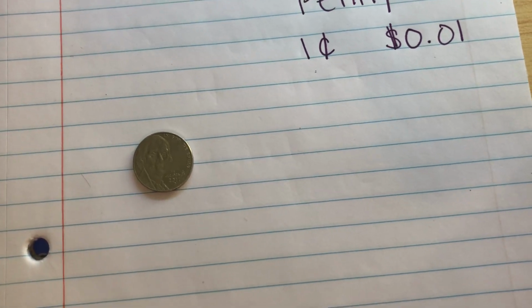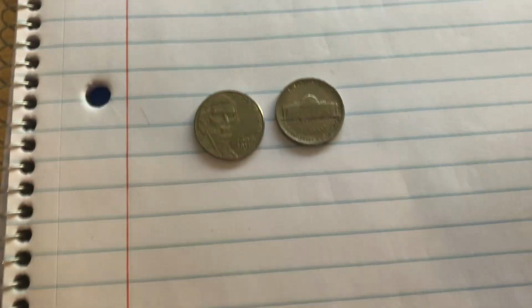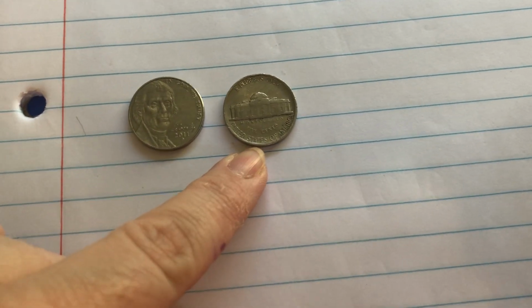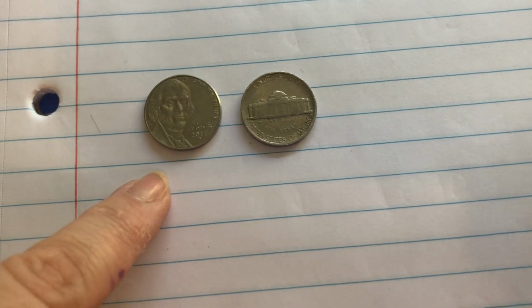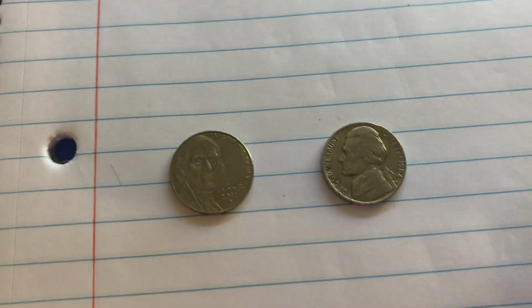All right, the next coin that we talked about yesterday is this coin right here. And it would also look like that on the back. I'm gonna move down here, there we go. So this is what the front looks like, and this is what the back looks like. This is actually a newer nickel because you see the whole face. The older nickels look like this, where you see the side of the face. But both of these are nickels.